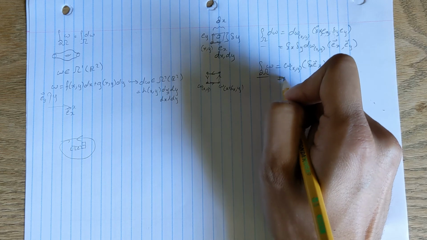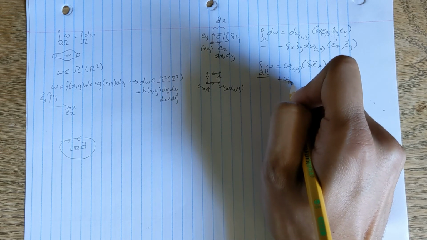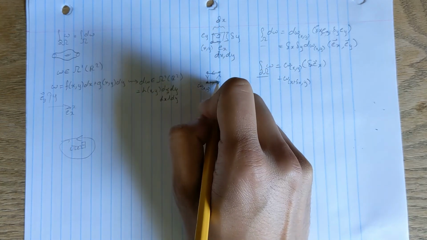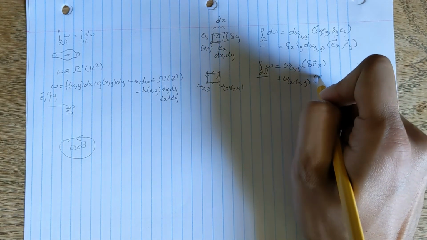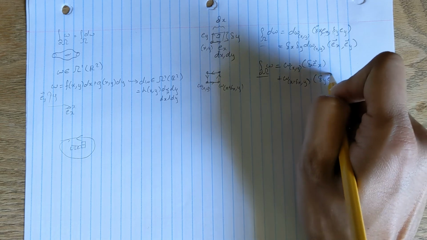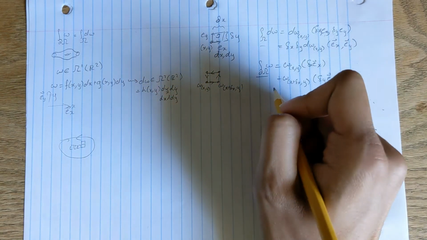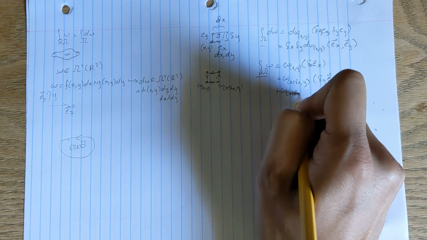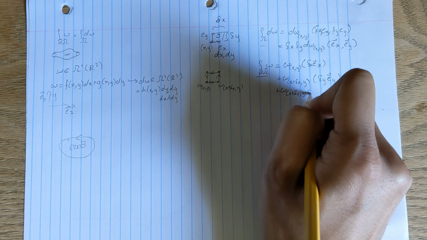The next term is omega at x plus delta x comma y, so that's down here, evaluated on the vector delta y ey. So that'll be this vertical vector here, plus omega at x plus delta x, y plus delta y.